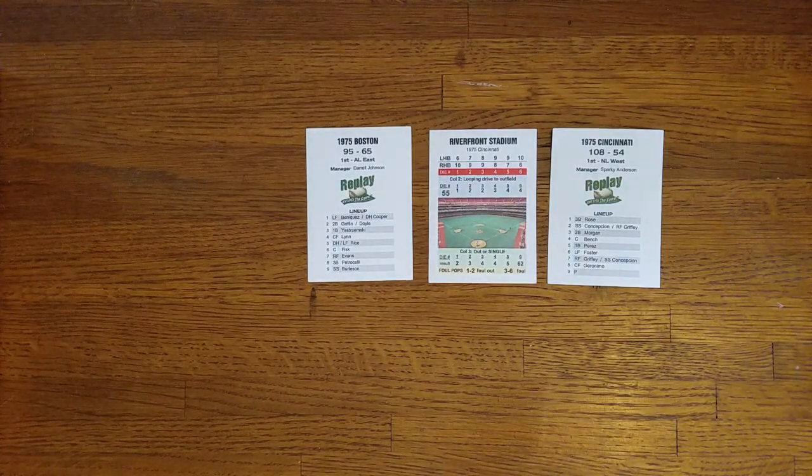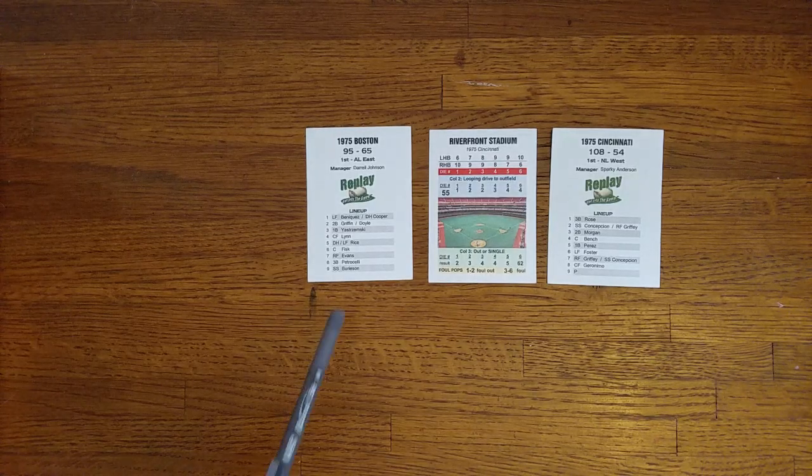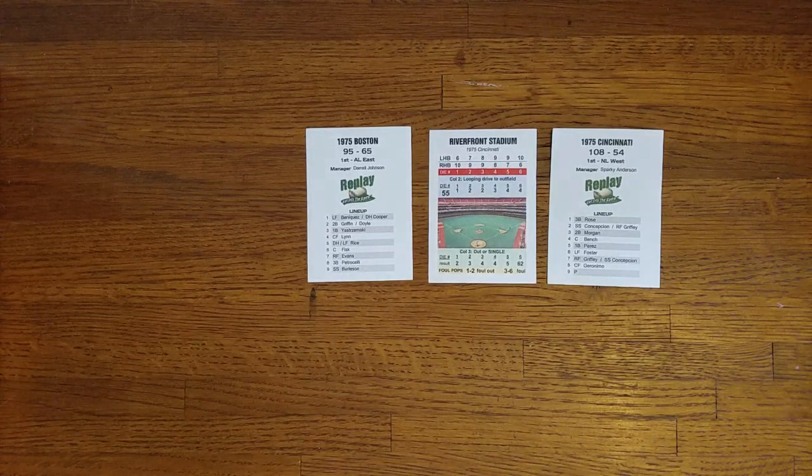Hello everybody, welcome to Game 3 of the 1975 World Series. The scene has shifted from Fenway Park to Riverfront Stadium, and the game on tap is Replay Baseball.